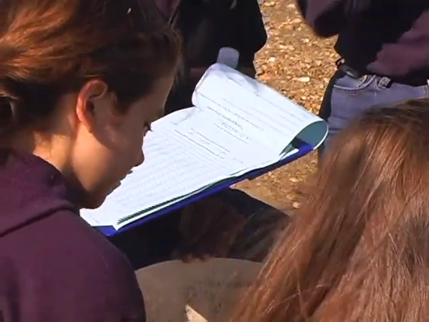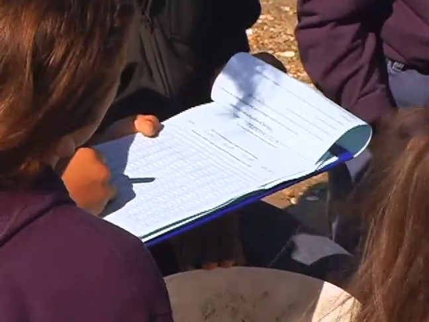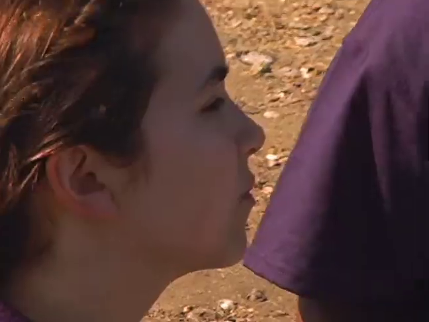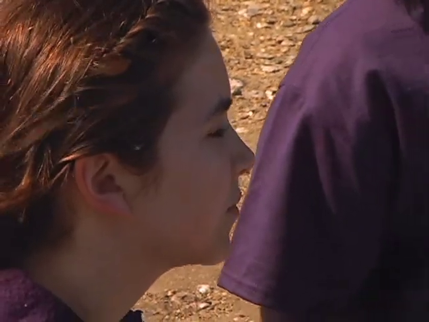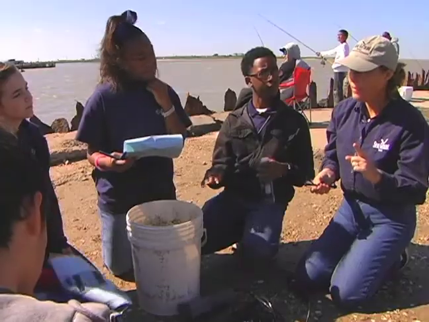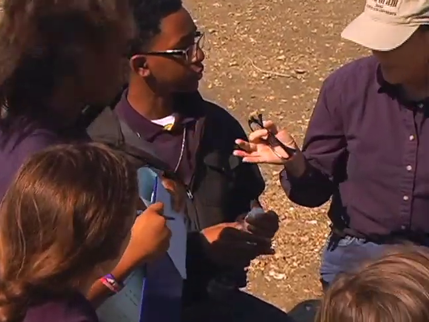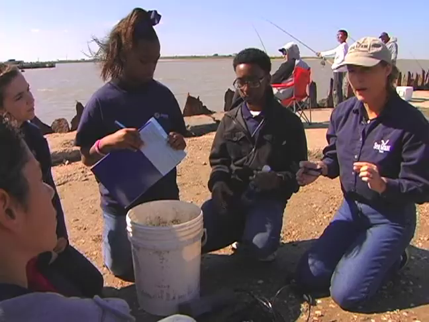Okay, parts per thousand, ppt. There's 1 part for every 1,000 parts. Now let's convert that to units of measure. So 1 part per thousand is 1 gram of salt for 1 liter or 1,000 grams of water.